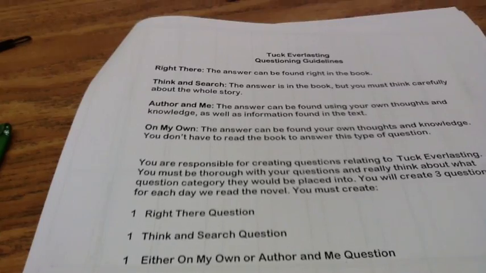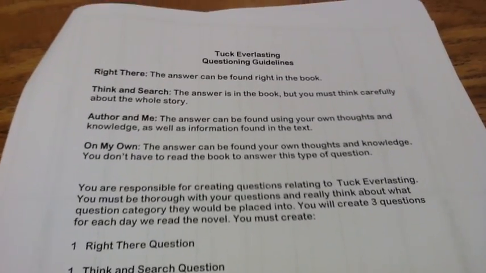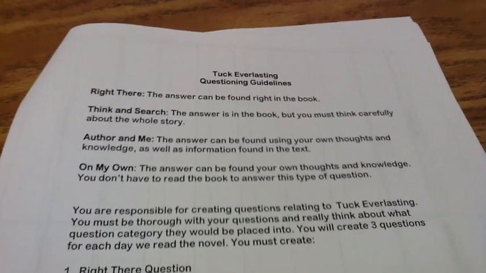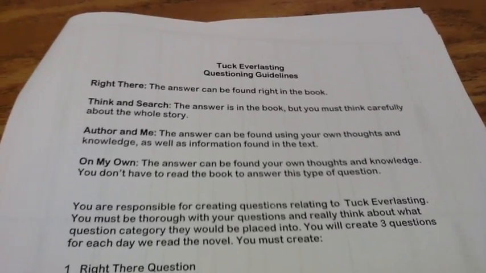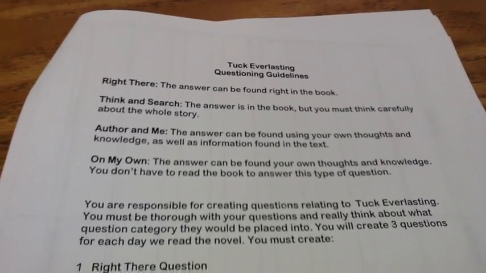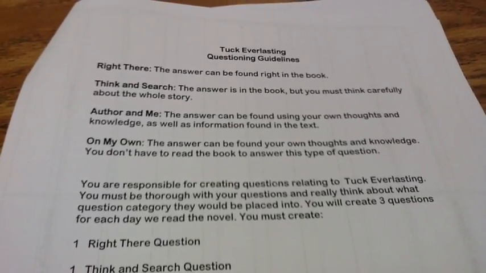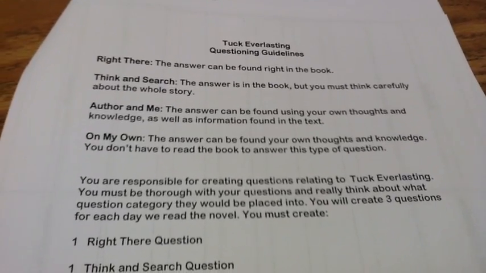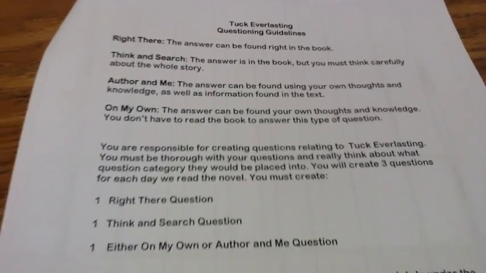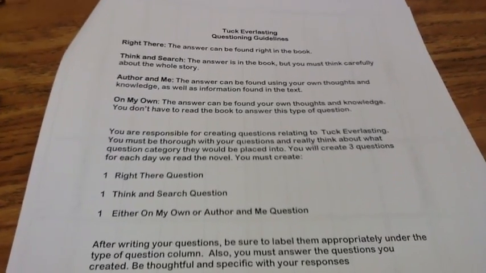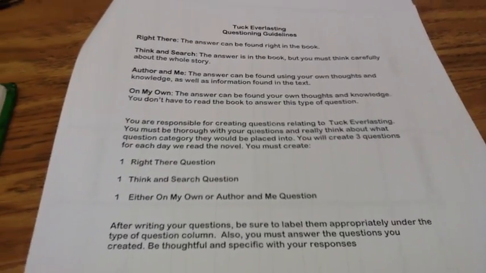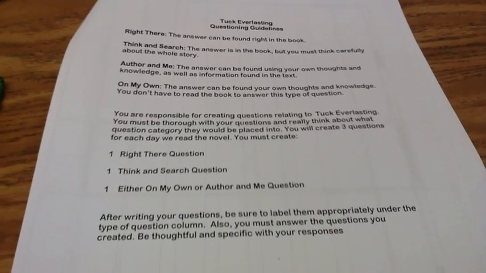Here it says, Tuck Everlasting Questioning Guidelines. There are 4 different types of questions. Right there, where the answer can be found right in the book. Think and Search, where the answer is in the book, but you have to think carefully about the whole story. Author and Me, where the answer can be found using your own thoughts and knowledge, as well as information found in the text. On My Own, where the answer can be found in your own thoughts and knowledge. You don't have to read the book to answer this type of question. Here are the directions. I'm going to put a star next to this.